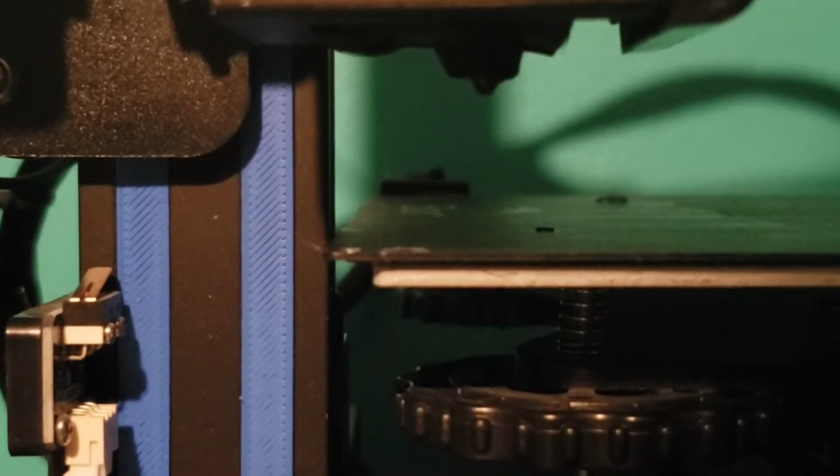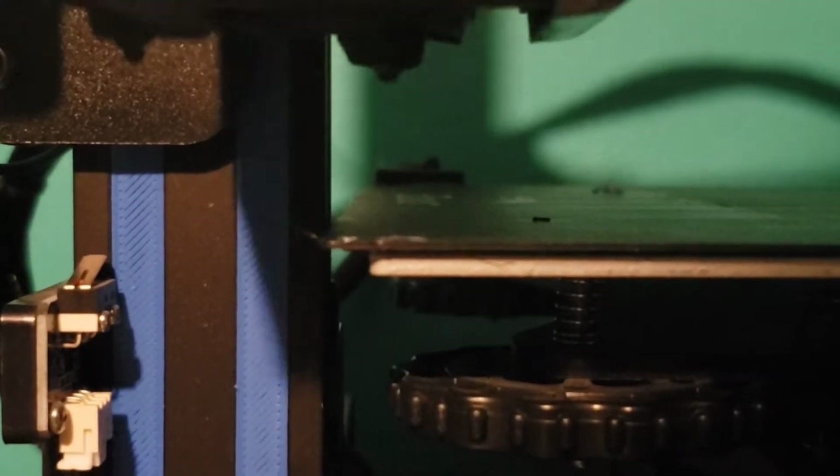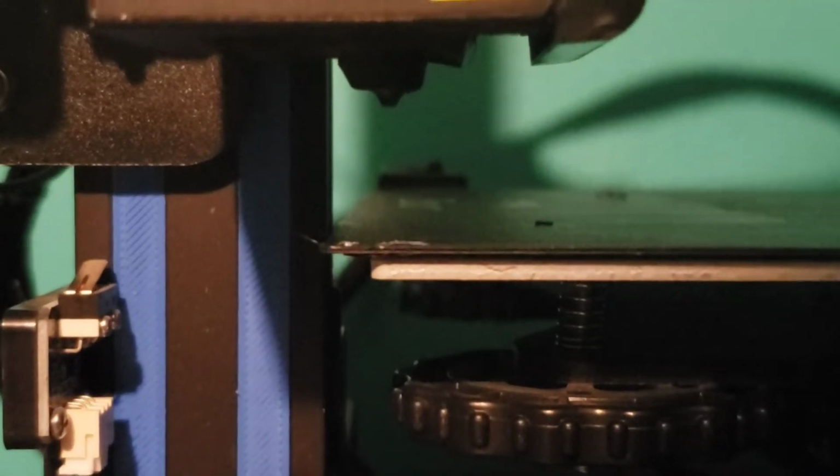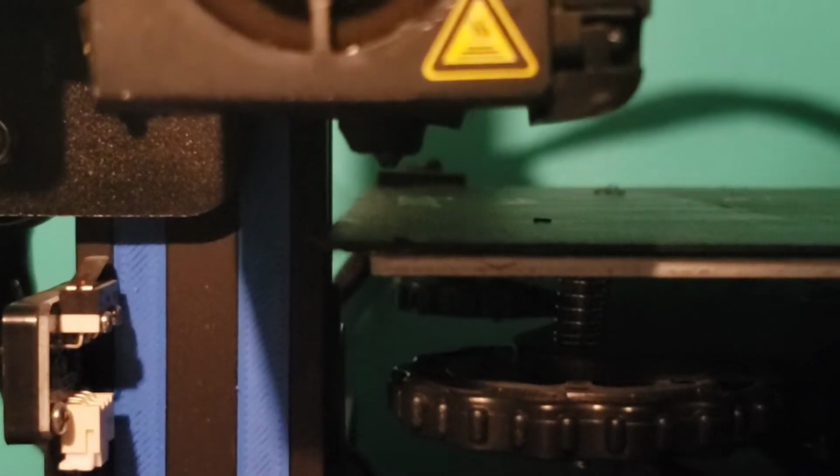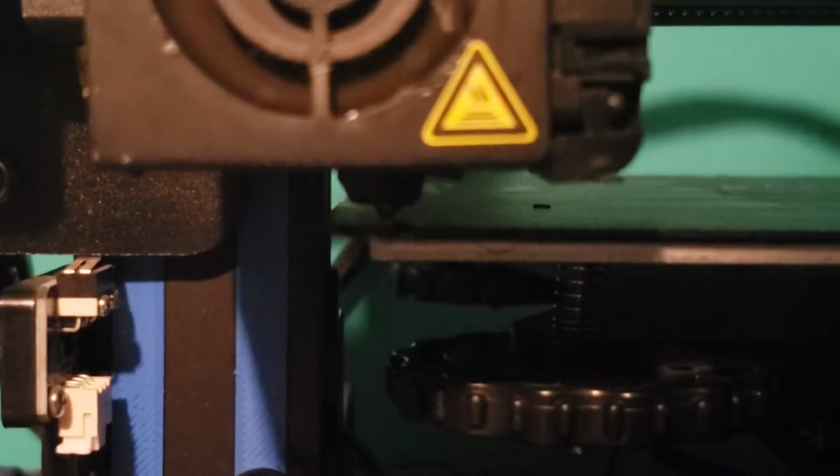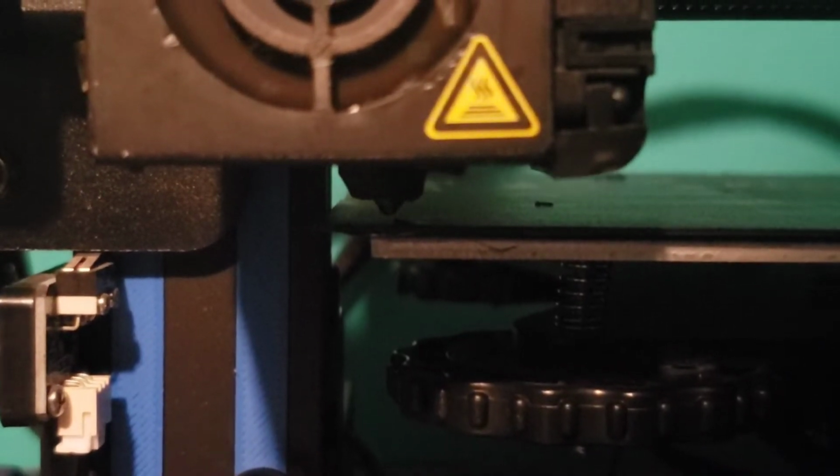This is a point where it would be good to know ahead of time how high up your x-axis rail sits when the printer is homed. Mine happens at 30 millimeters up, which means I have no issue with just hitting the auto home on this current problem that I have.